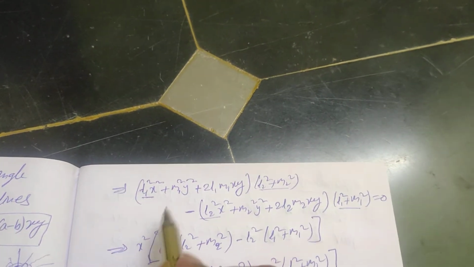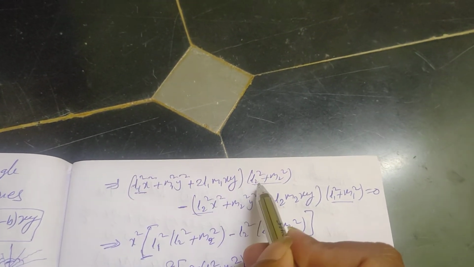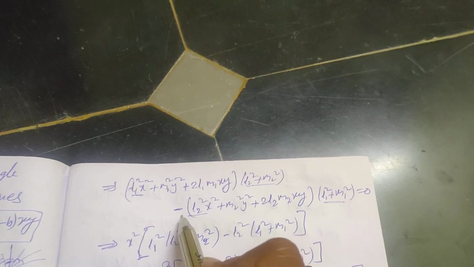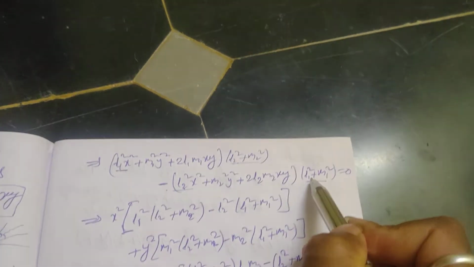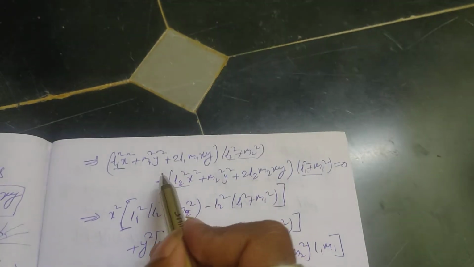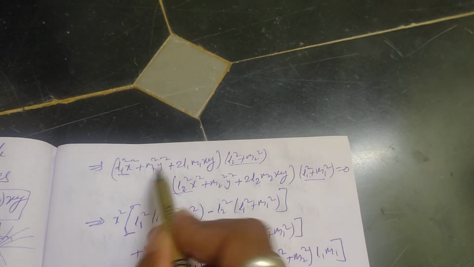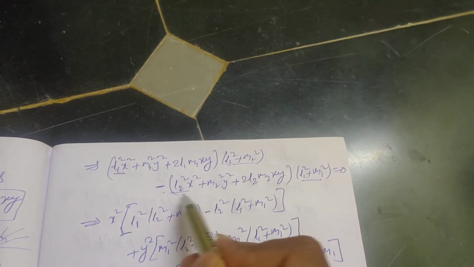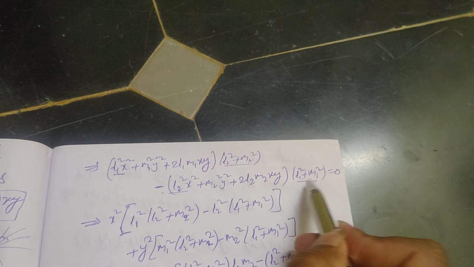If you take that x square common, here L1 square into L2 square plus M2 square minus L2 square into L1 square plus M1 square. Similarly for y square, M1 square into L2 square plus M2 square, minus M2 square into L1 square plus M1 square.